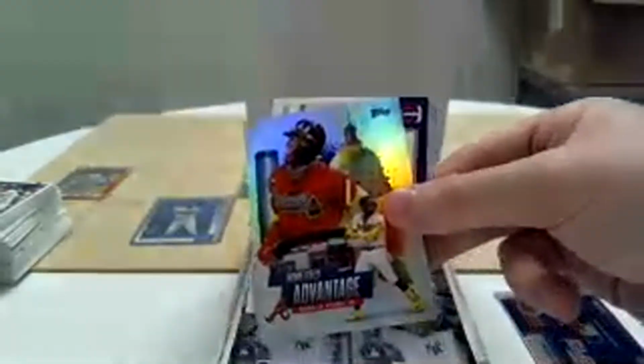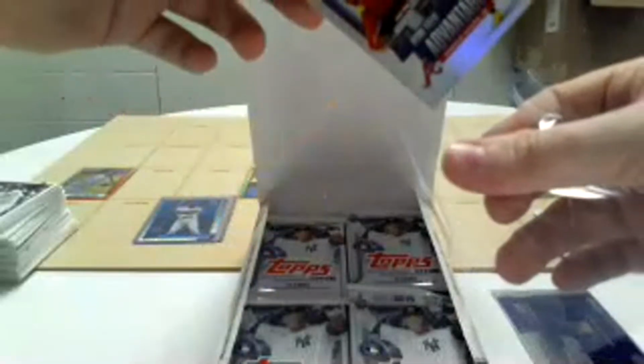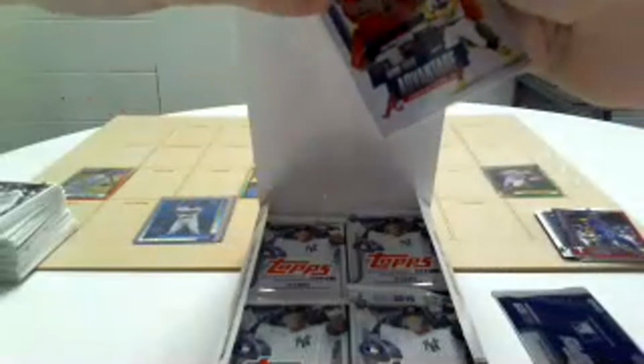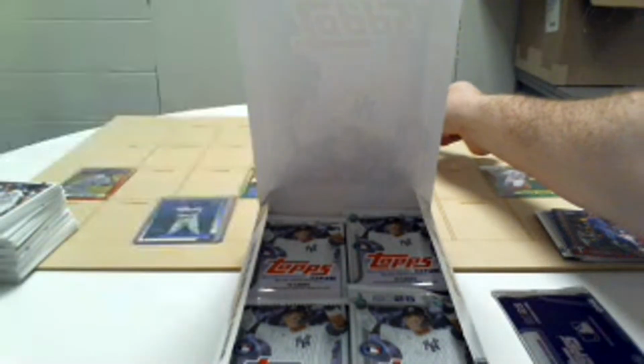So this has been a banner day for the Braves so far with the first Acuna numbered to 250, and now the Acuna home field advantage. Let me get that right in a top loader. And let me also just quickly do moving it to the back.